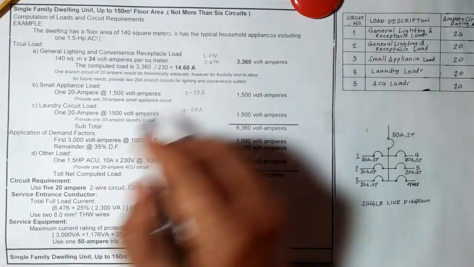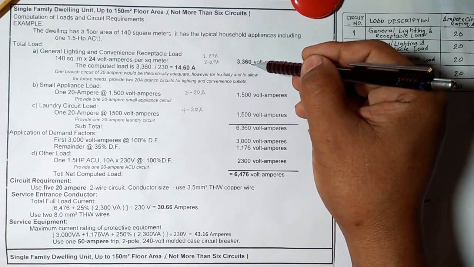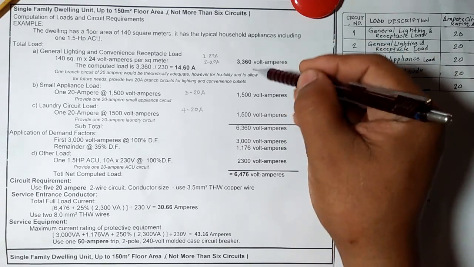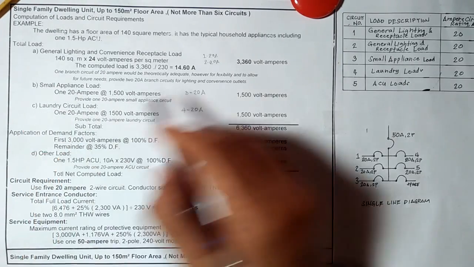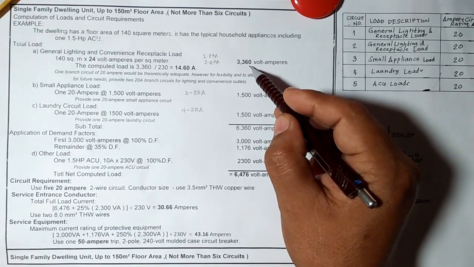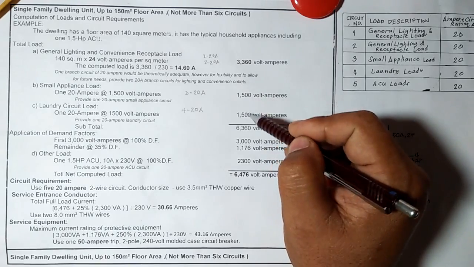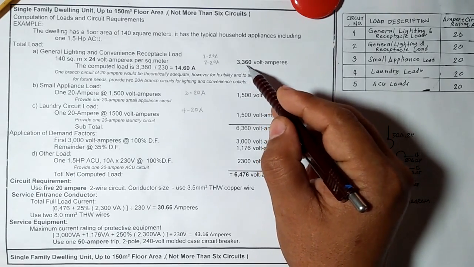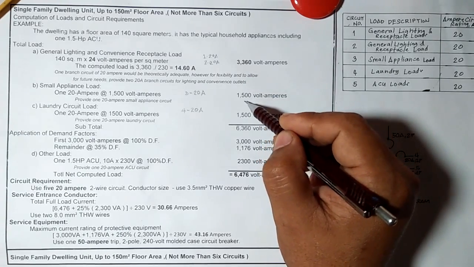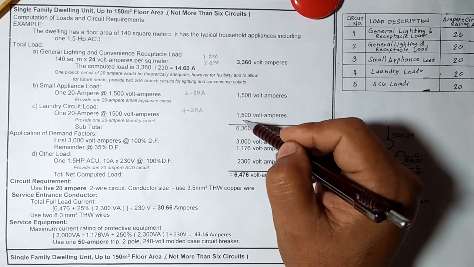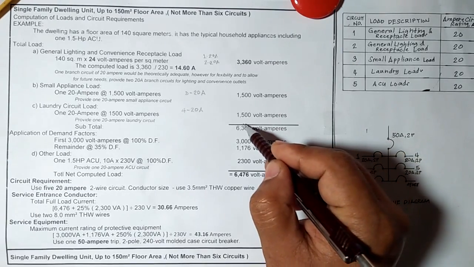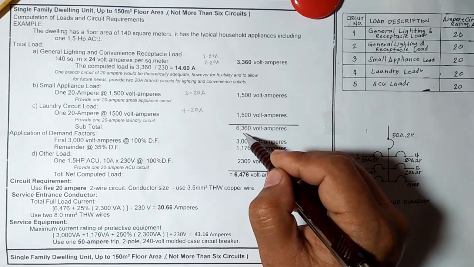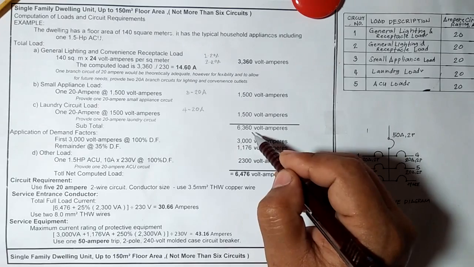So to get our total load, we will have to add all of these. So 3,360 plus 1,500 volt amperes plus 1,500 volt amperes. The total should be around 6,360 volt amperes.